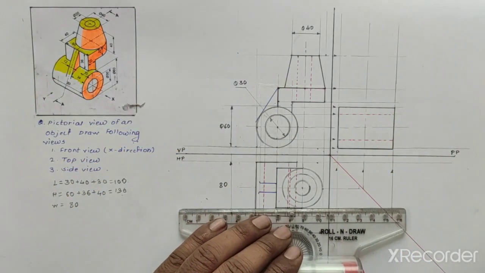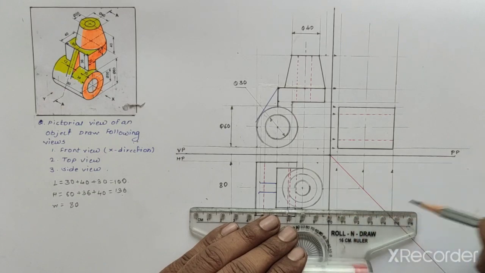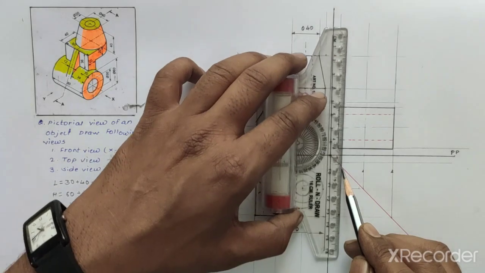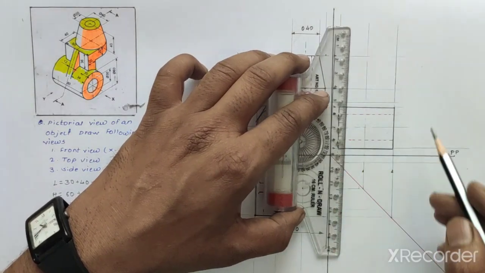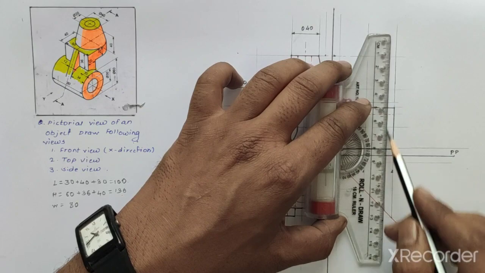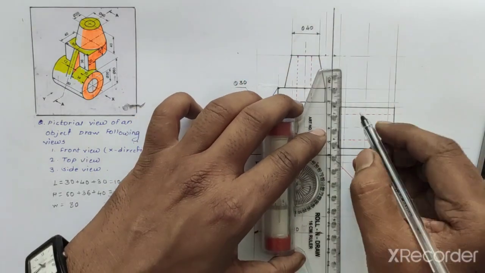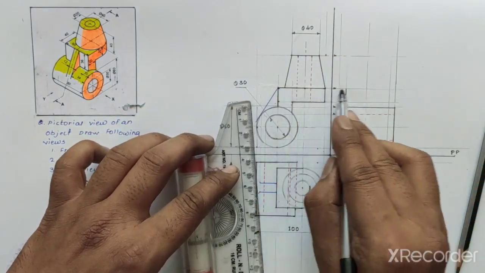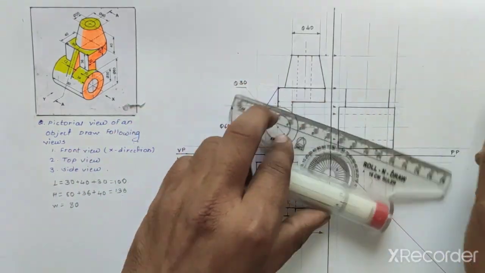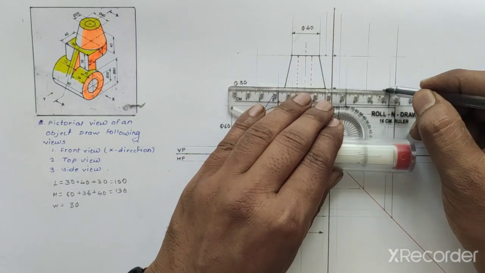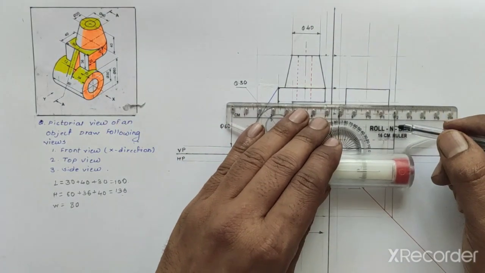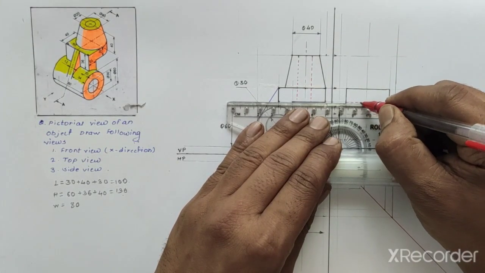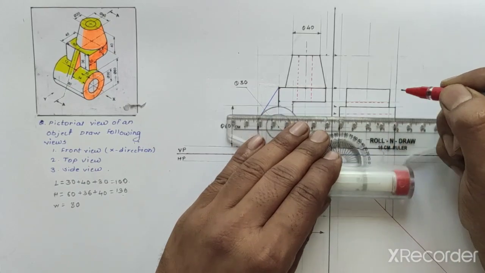Then take the reference from the top view, draw the faint lines, take vertical projection line. It starts from the top end, ends at this corner, and take the reference from the horizontal projection line from the front view. And this line is also invisible, that is the edge of the plate.